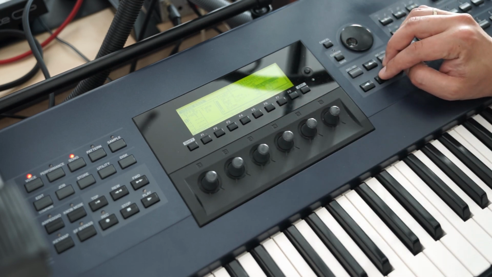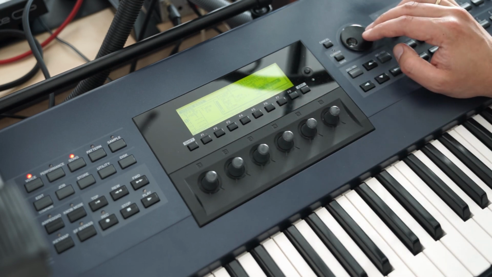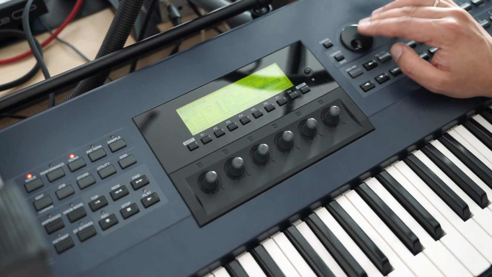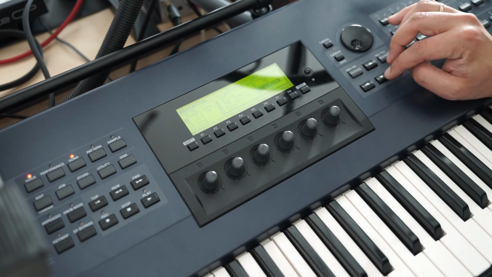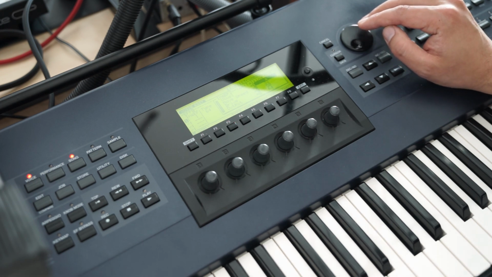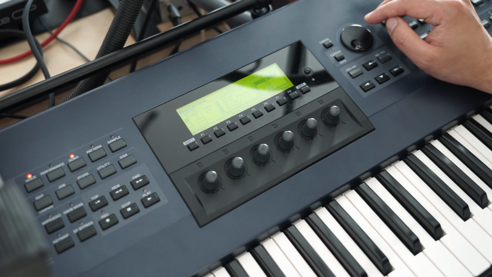Okay. Yeah. And well, that's about it. Everything you can do with virtual analog instruments on the EX5.